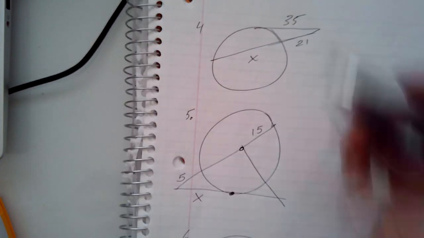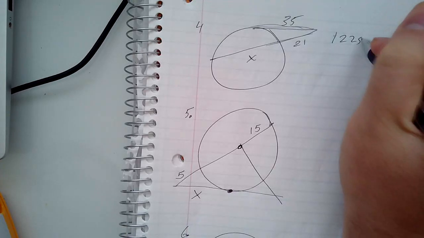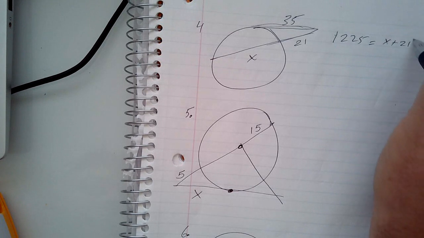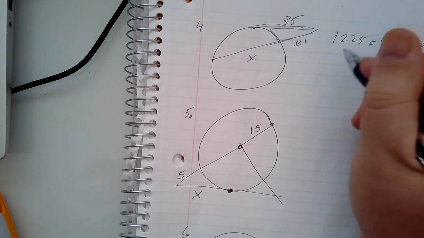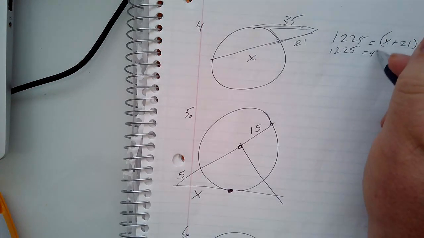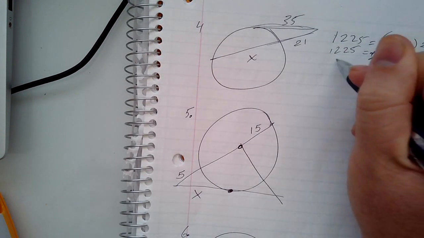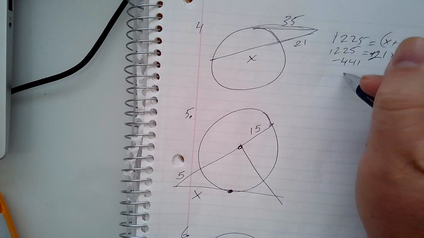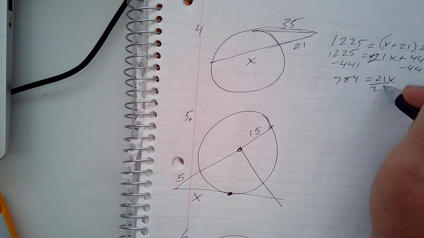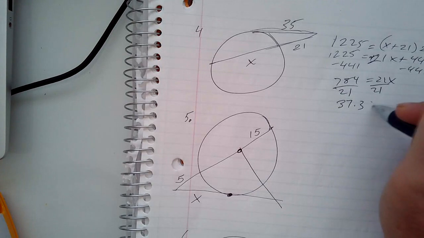Number 4, the whole times the outside, or 35 squared, which is 1225, and set that equal to the whole, which is x plus 21, times the outside, which is 21. So 1225 is equal to 21x plus 441. Subtract 441 on both sides, and get 784 is equal to 21x. Divided by 21, you will get 37.3 is equal to x.